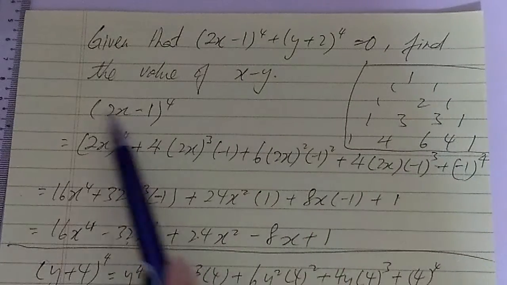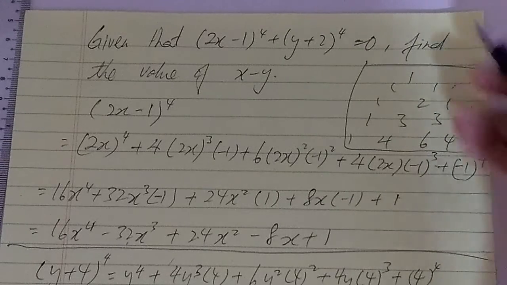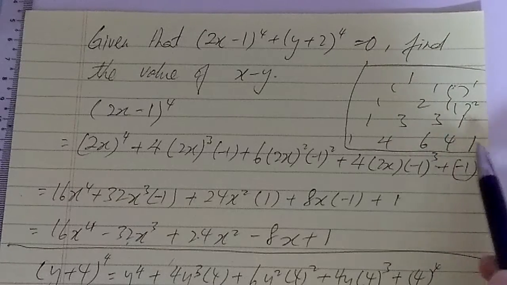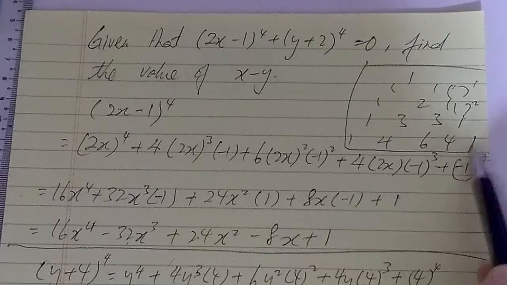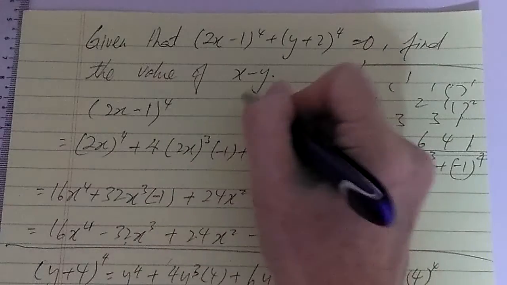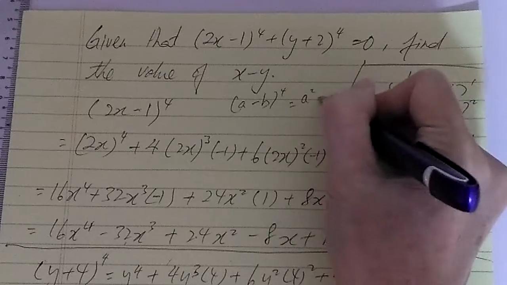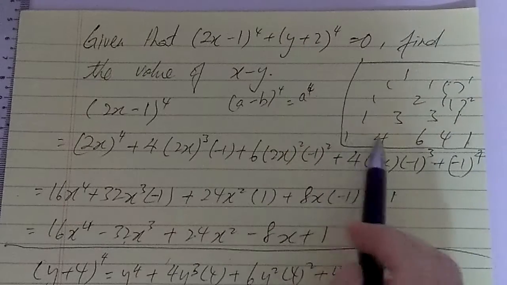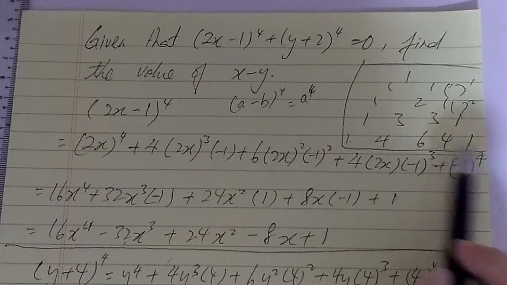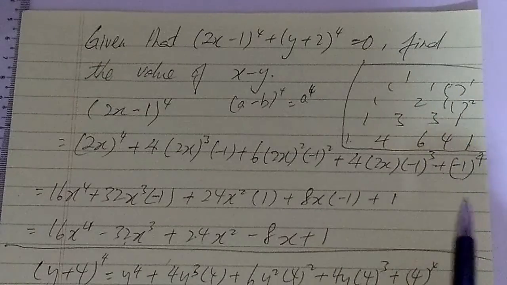So by Pascal's triangle, this is power 1, power 2, power 3, and then power 4. The first term is always in descending order, say a − b. The first one will be a to the power of 4, then a to the power of 3, a to the power of 2, a to the power of 1, a to the power of 0, and the coefficients are 1, 4, 6, 4, 1.